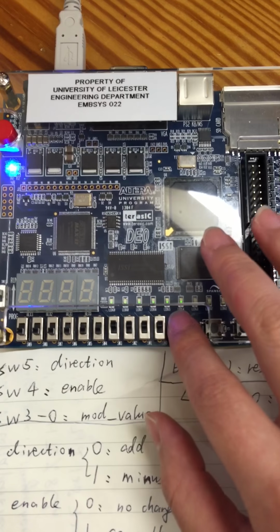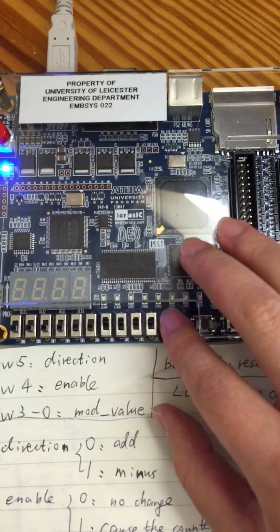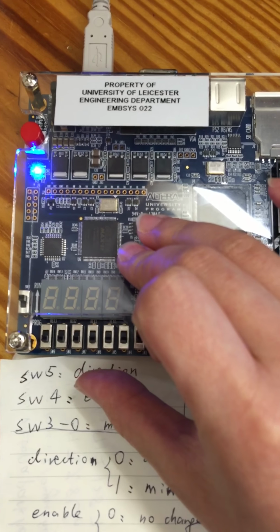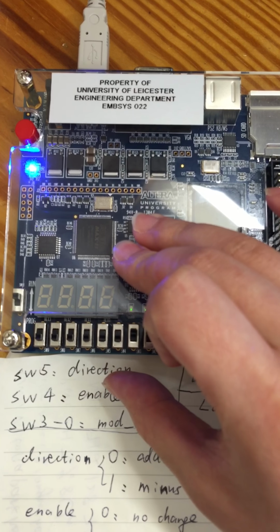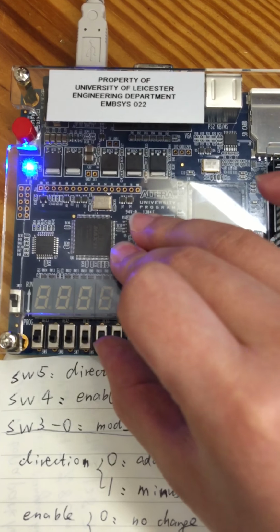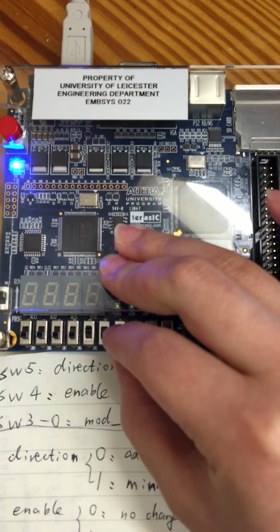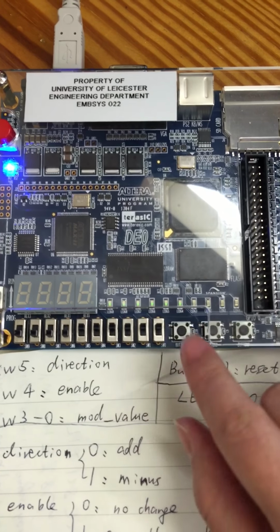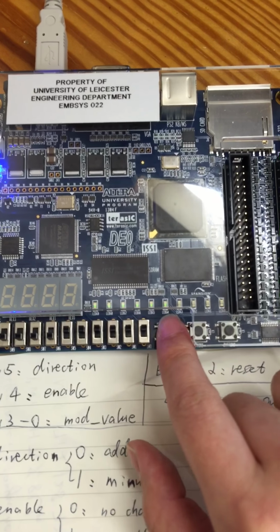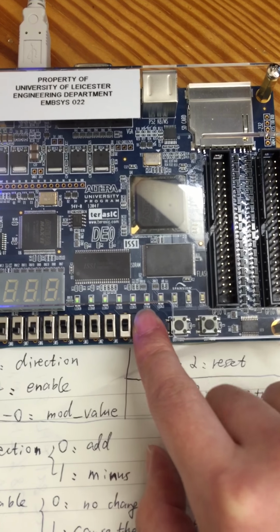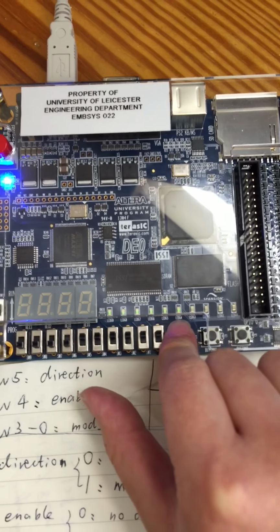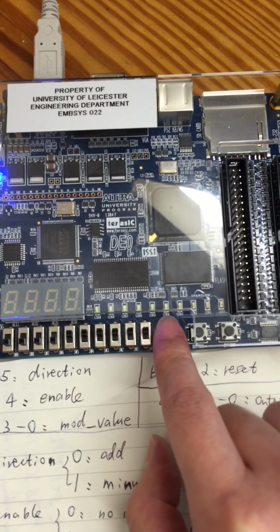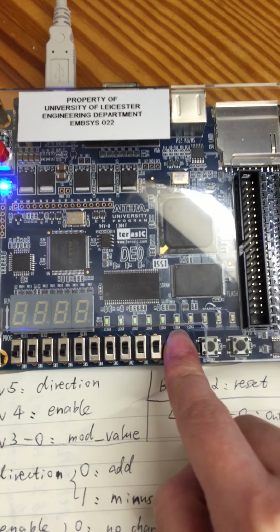And we want the direction to be 1, so it can count down. So this is switch 5 counting down, and we also need the enable terminal to be 1, so it can give the power, right? And we press the button, so the reset should be 0, and the enable is 1, direction is 1, so it can count down. Let's see whether it works.